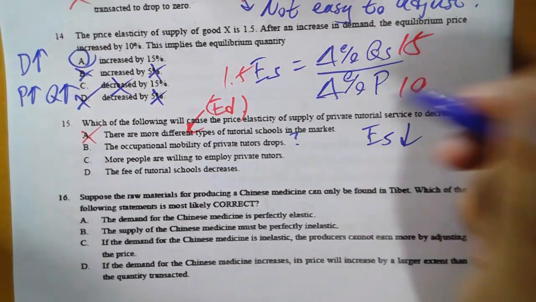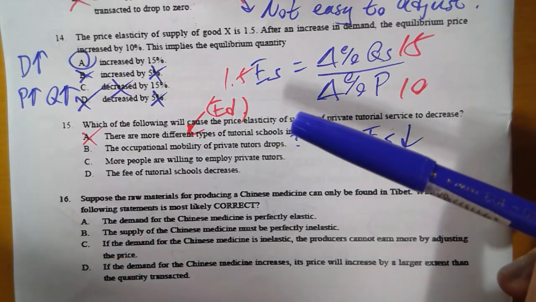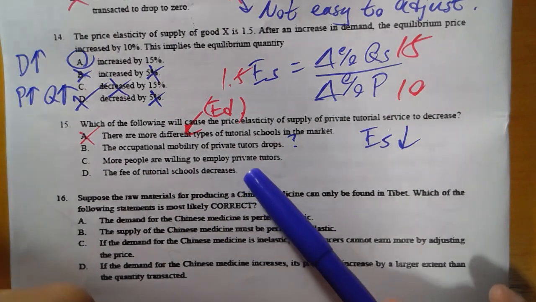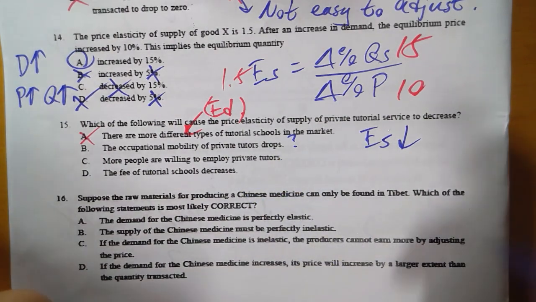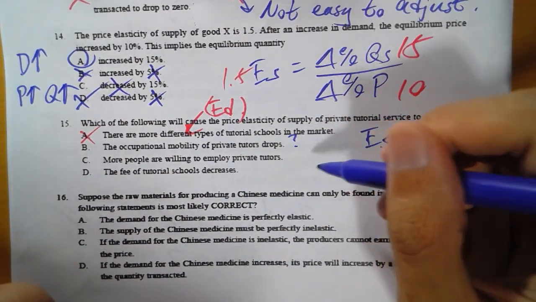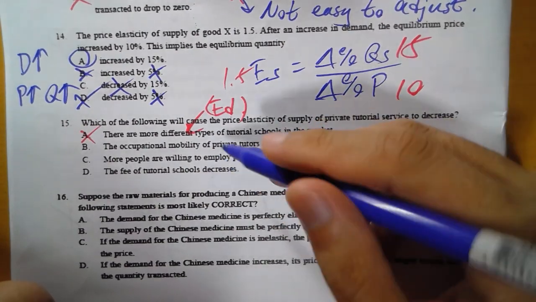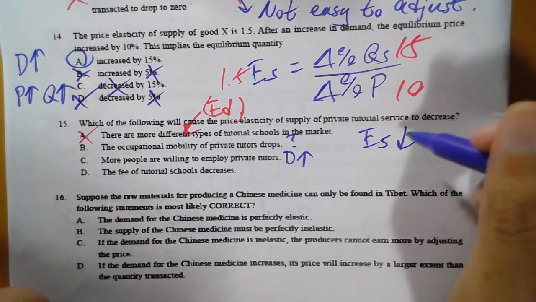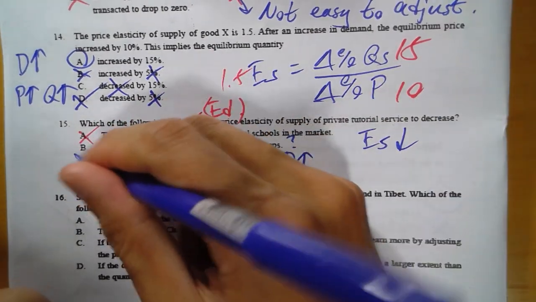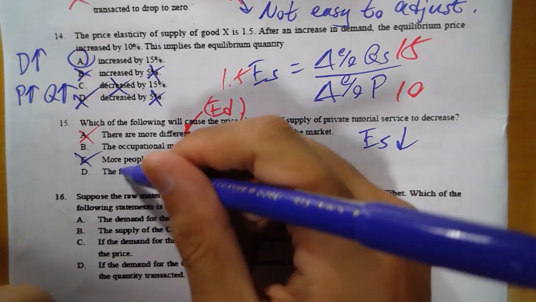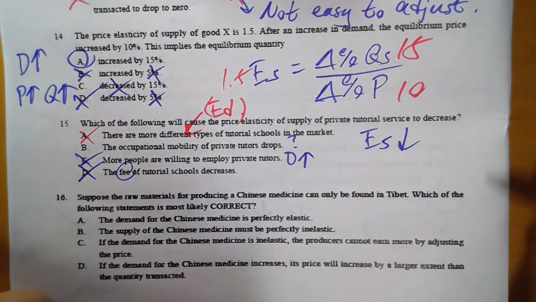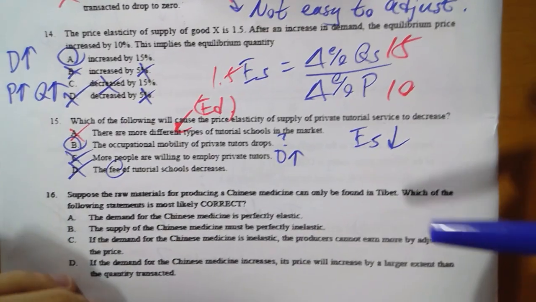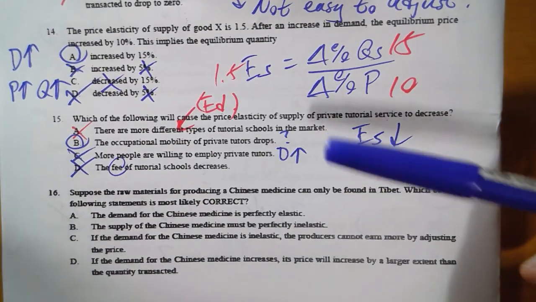This one we don't know what it is about, so let's skip it for now. C, more people are willing to employ private tutors. This would only result in an increase in demand, but not a decrease in ES, so C is not correct. D, the fee changes. No. Now the answer is B, but let's see why it is B.